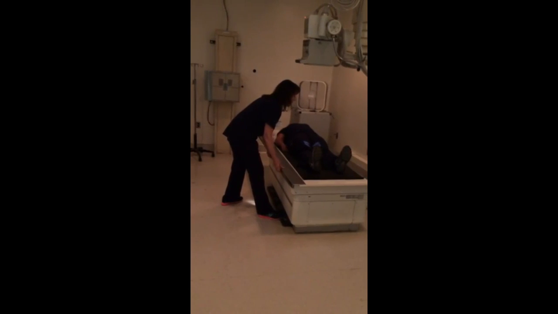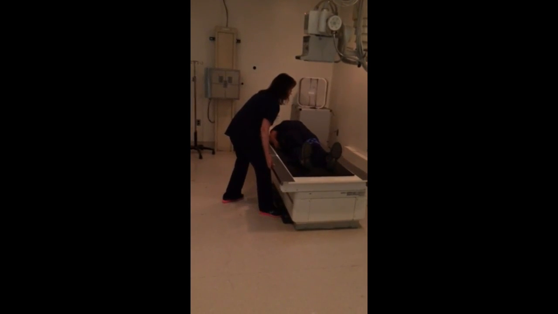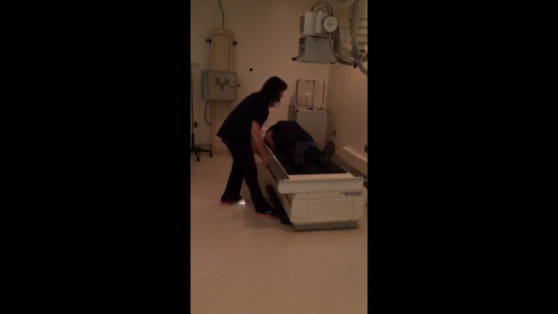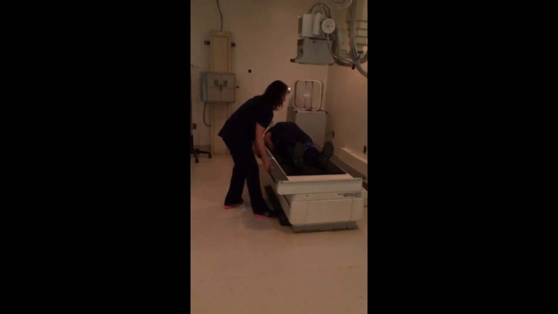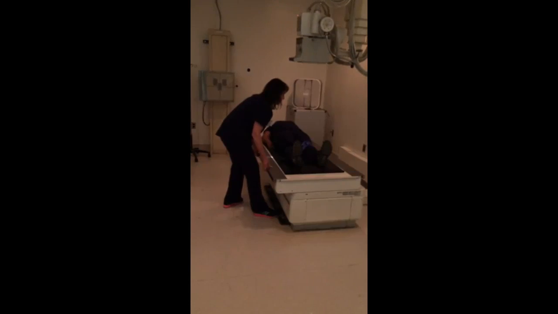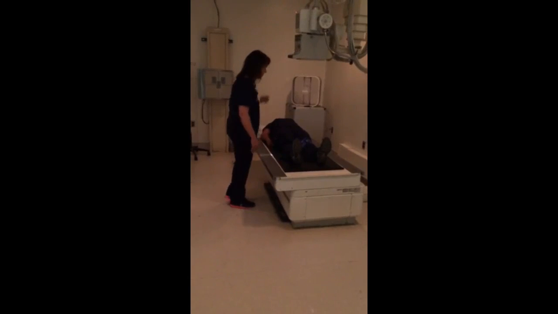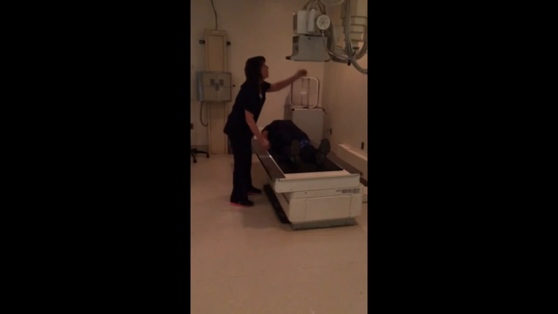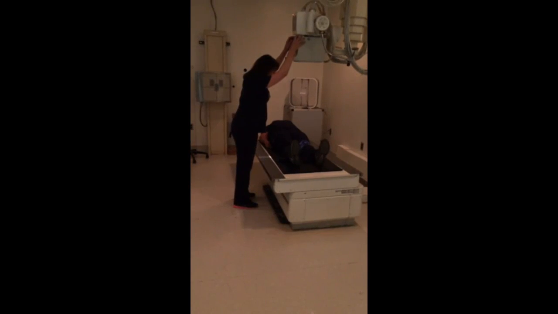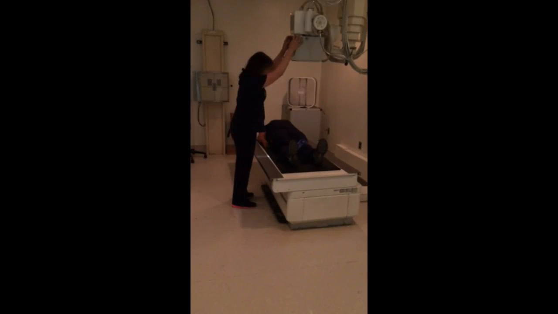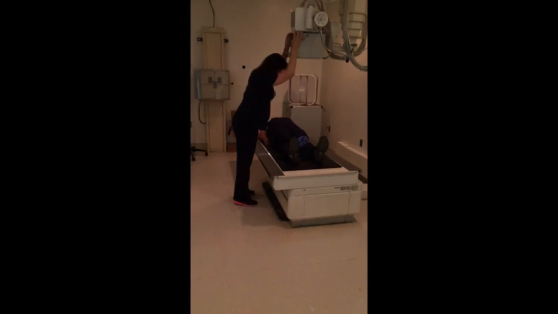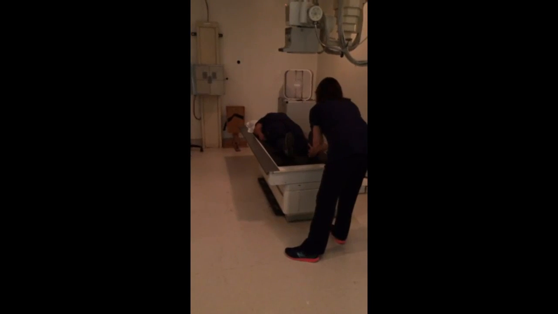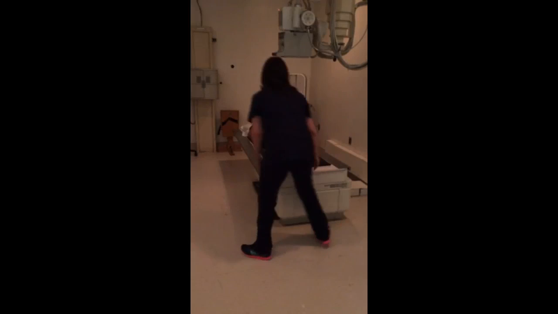My central ray is entering a half inch inferior to the patellar apex. The marker will go on the lateral side. I'll open up my collimator a little bit. Making sure that my leg has no rotation. Will you flex your foot for me a little bit? Okay. Thank you.